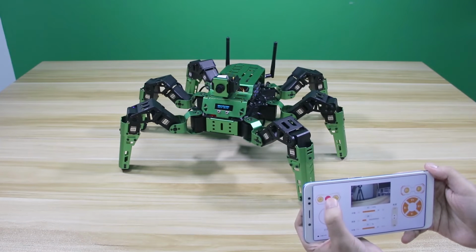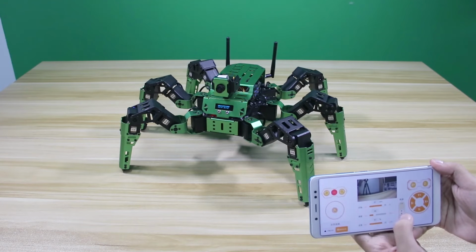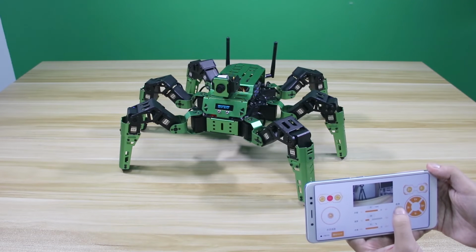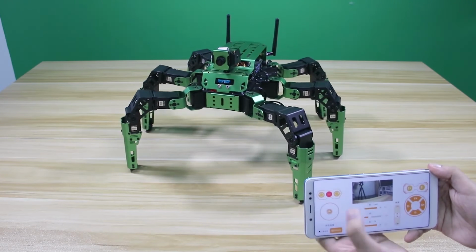The center red button is for making JetHexa return back to the initial posture. You can raise and lower the body height, then check how JetHexa returns back to the initial posture.